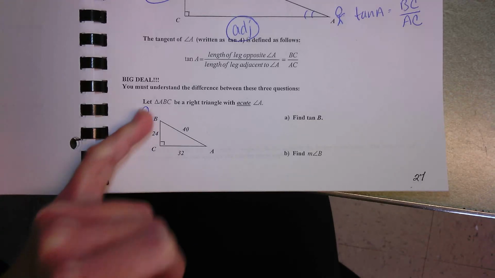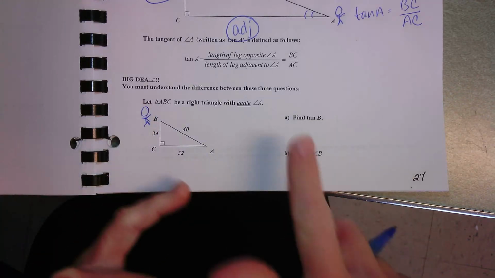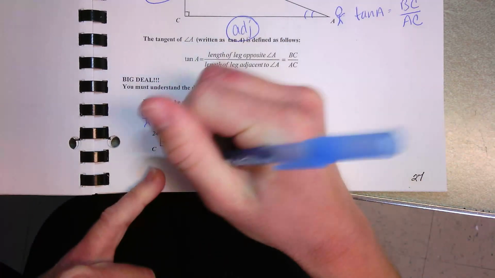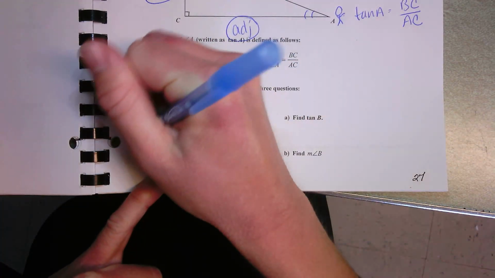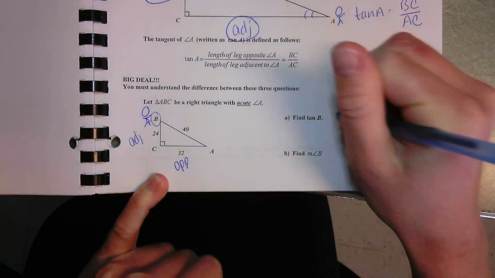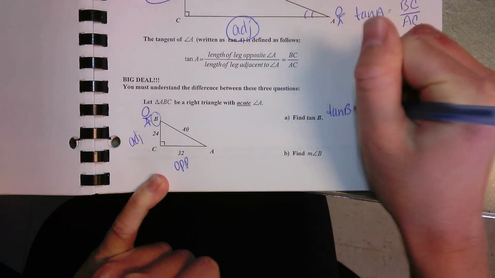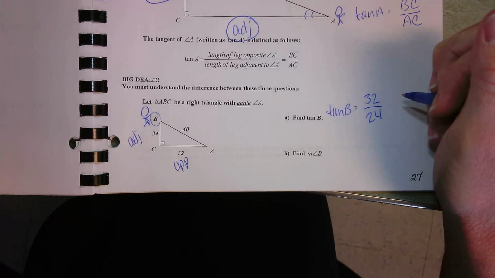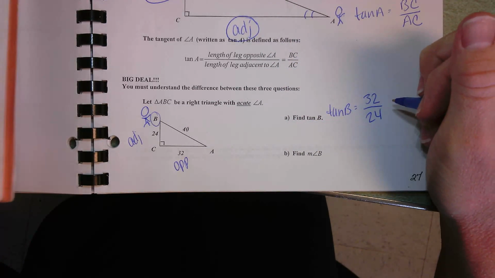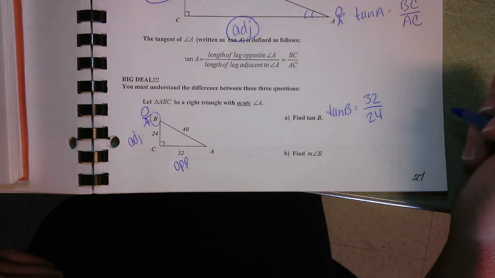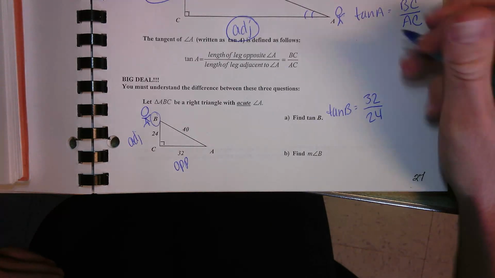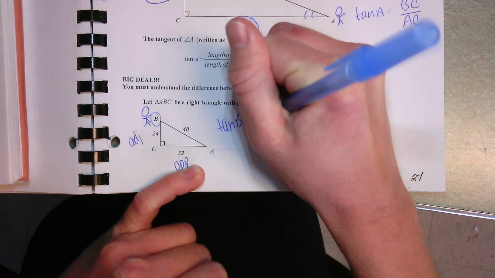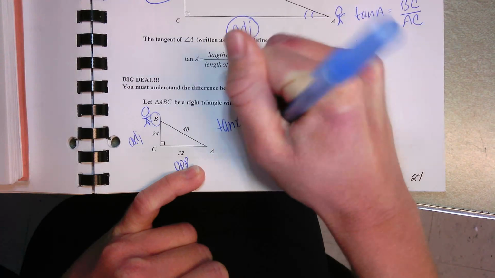So for the tangent of B, this is the opposite, and this is the adjacent. So the tangent of B is equal to 32 over 24, because tangent is opposite over adjacent.